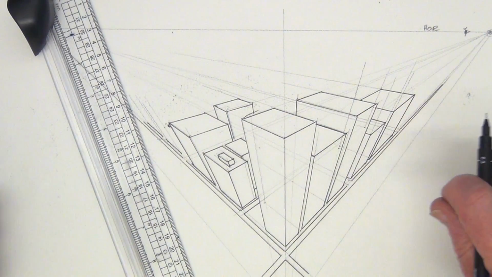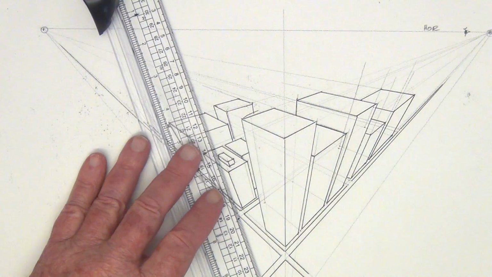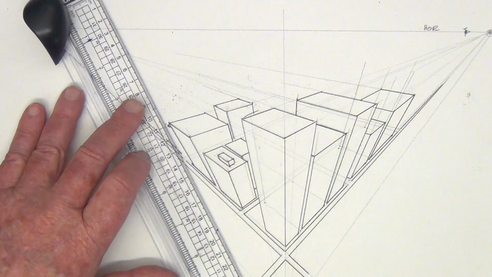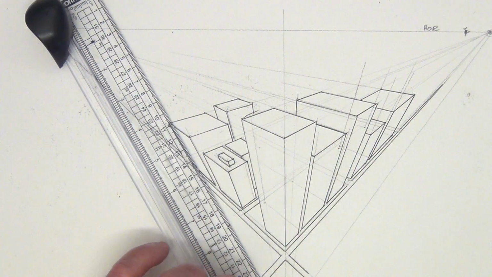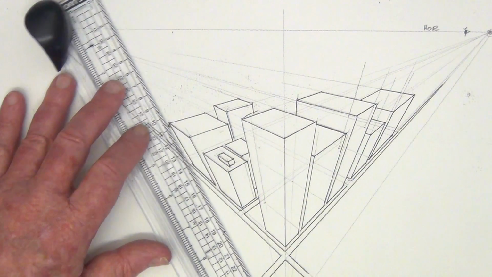Another little tip, if you got your paper on a board that you don't mind knocking a little drawing pin or something in, at the vanishing point, what you can do is put a tiny little nail in, that one there, and when you do these ones, you can just run your ruler up against that one and then swing it around.